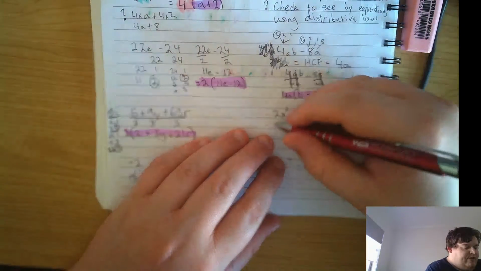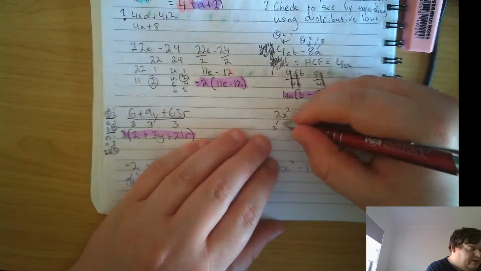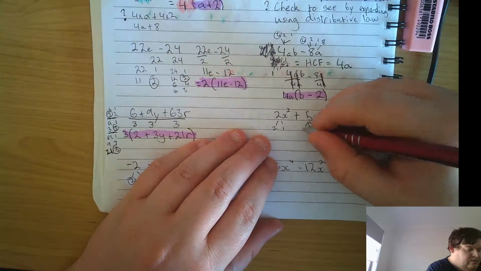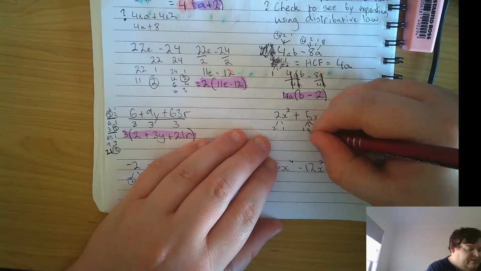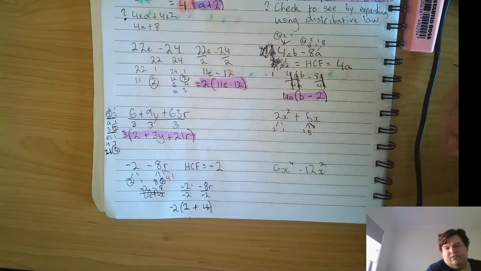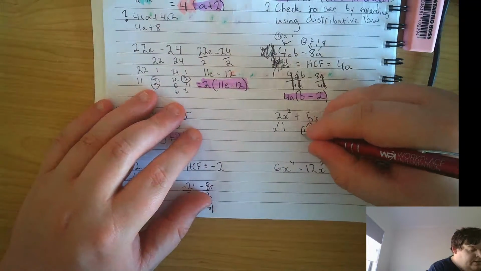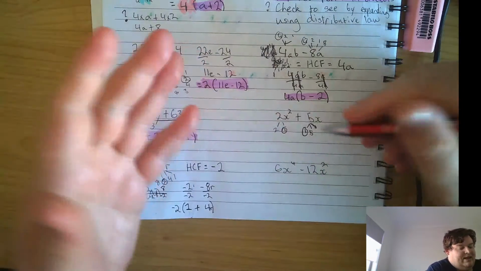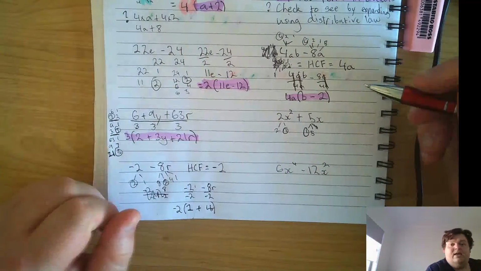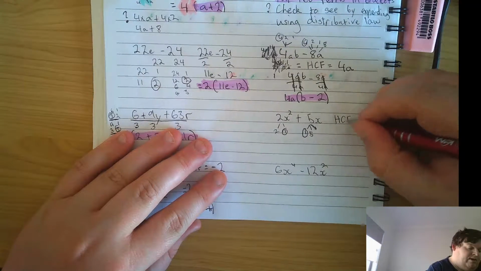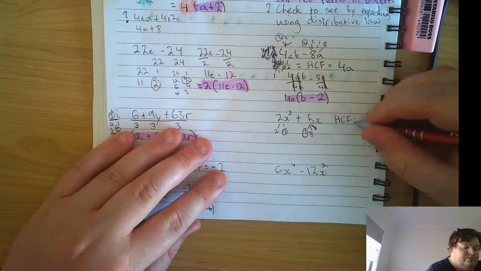All right, factors of 2, we have 2 and 1. Factors of 5, we have 1 and 5, and that's it. So in this case, our common factor is 1. Now normally, when you have a 1, you don't bother taking it out of the brackets because it doesn't change anything. However, in this case, we will, purely because there's a common letter as well.